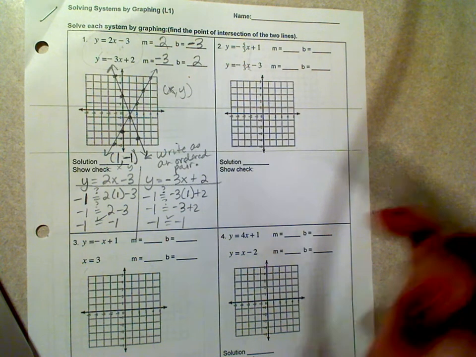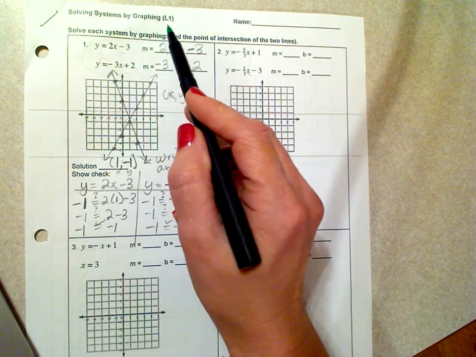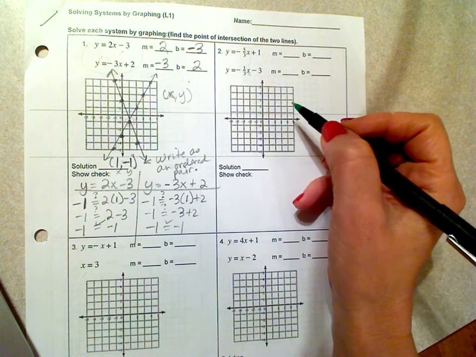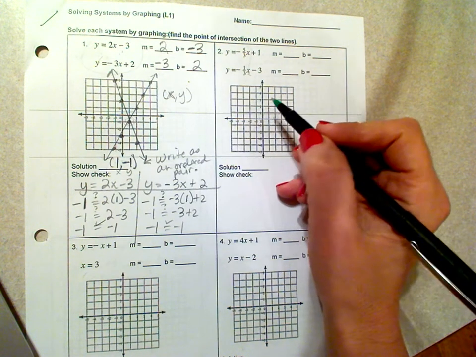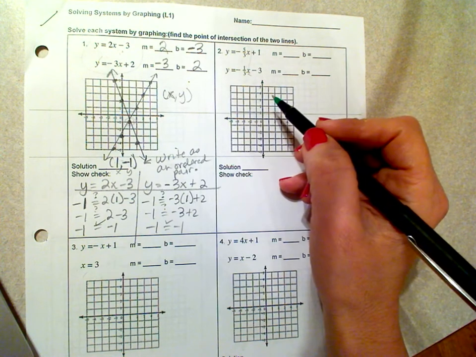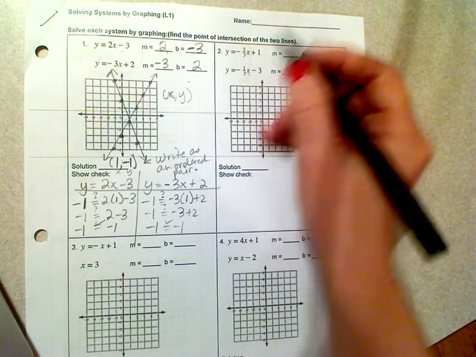This is for Math 8, and we are working on solving systems by graphing in level 1. So this first video, there's going to be two different videos. This first video is really just helping you remember how to graph in slope-intercept form. And so we want to look at our equation. This is already in slope-intercept form.